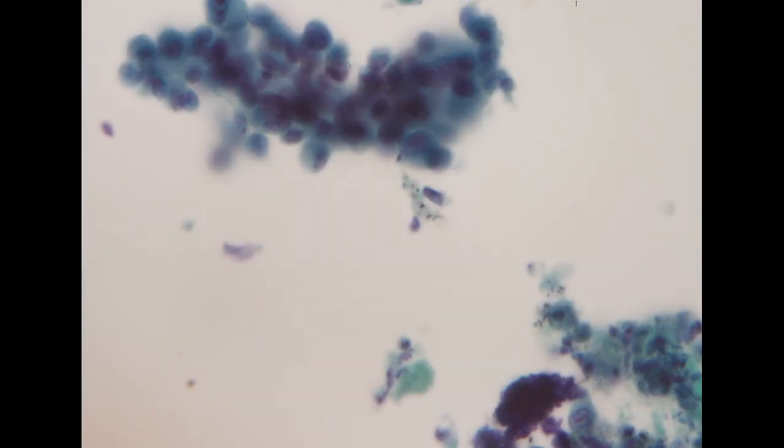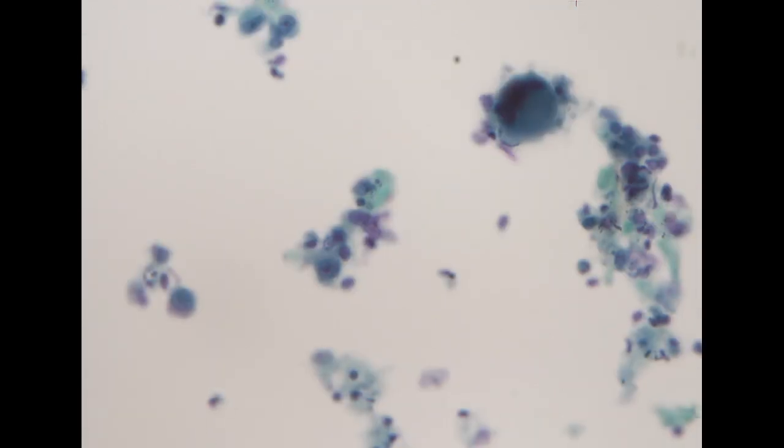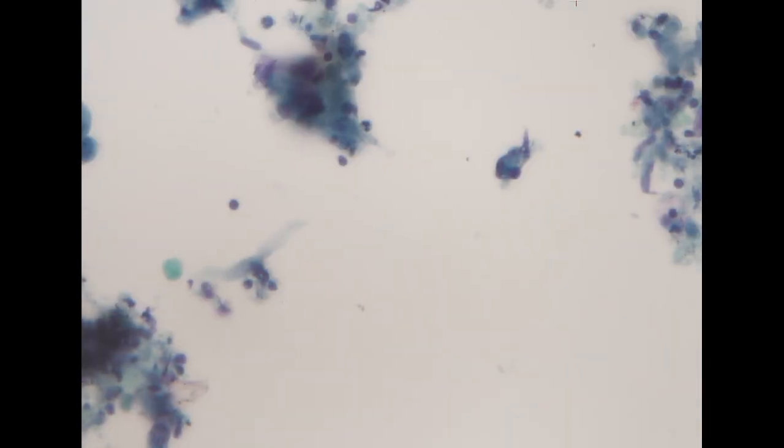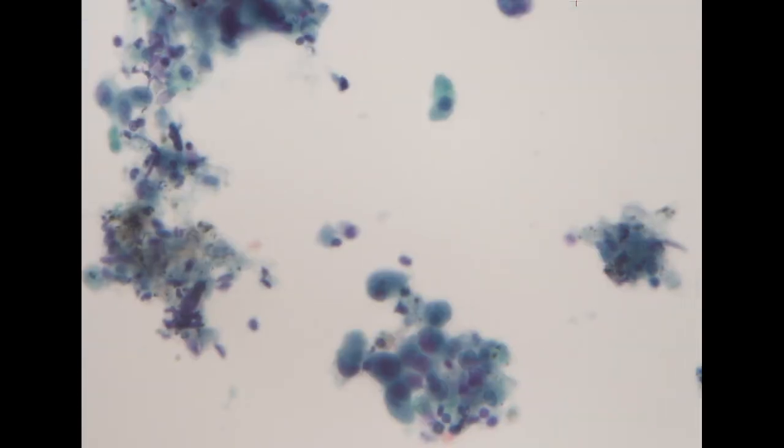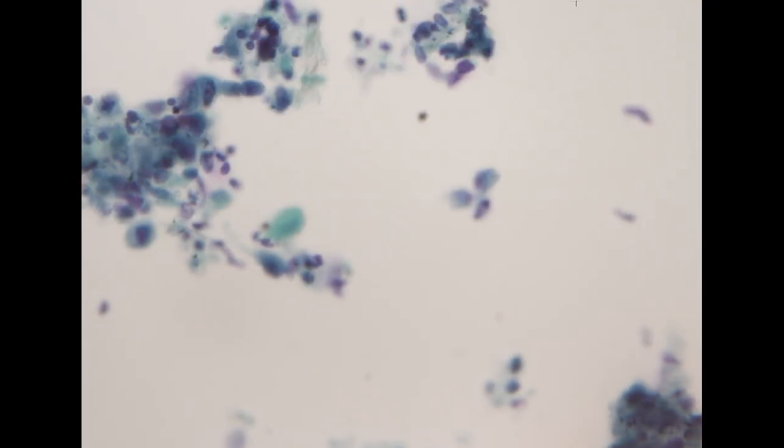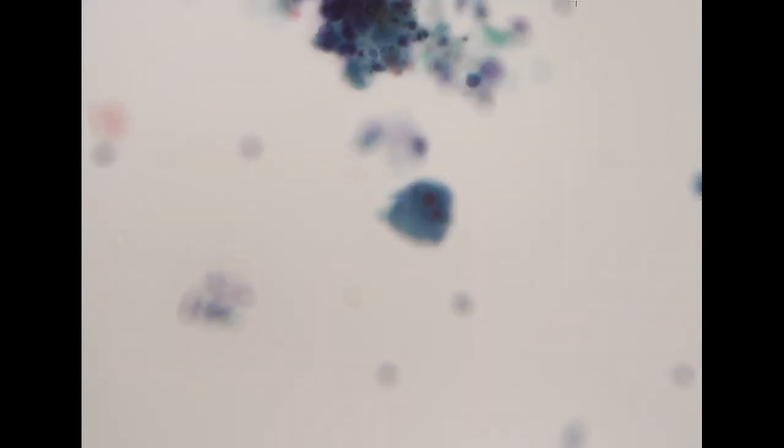Because you can tell by the morphology, this is way too polymorphic. It's almost what we would call this anaplastic feature, and with a very massive necrotic background. So for this case, we actually suspect that it is an undifferentiated carcinoma.